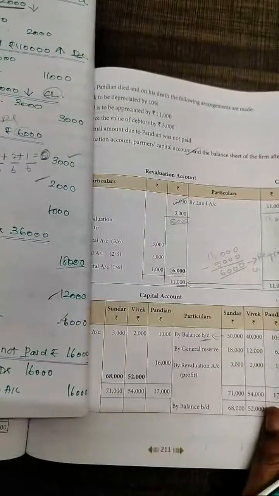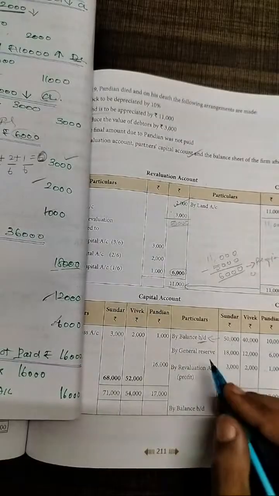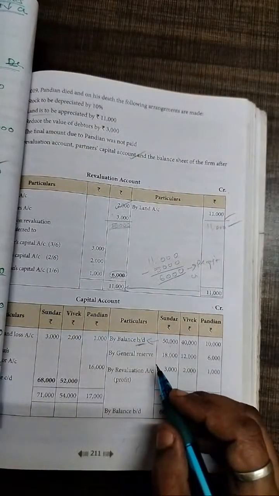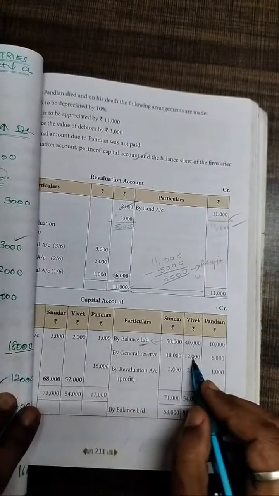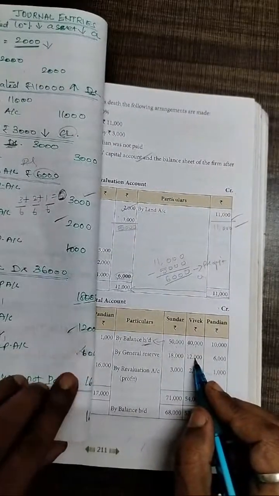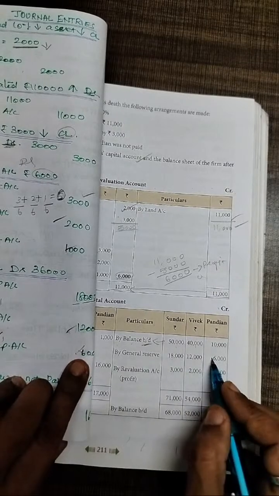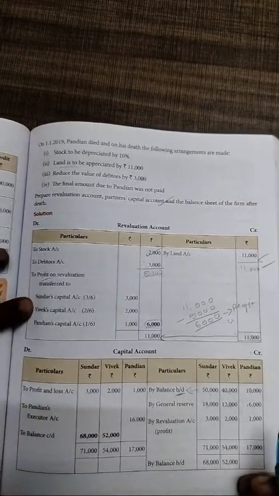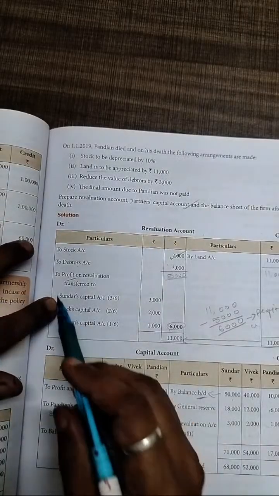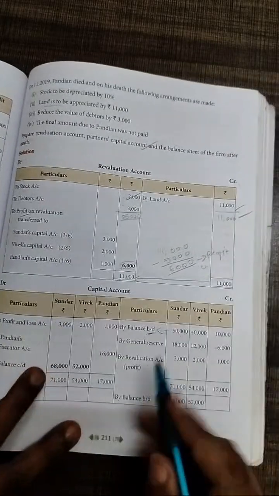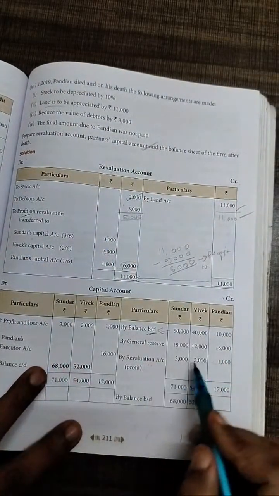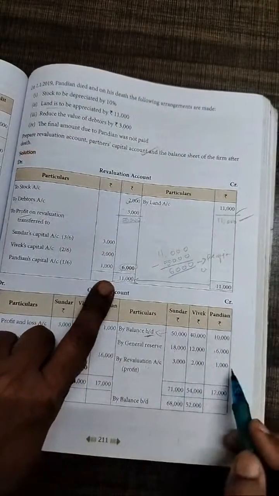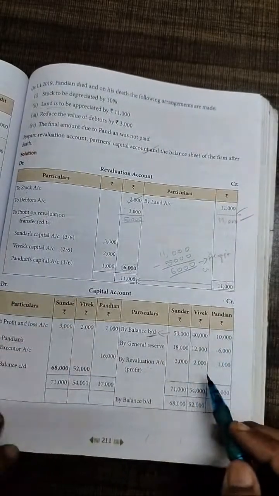So general reserve is posted on the capital account on the credit side: 18,000 rupees, 12,000 rupees and 6,000 rupees, entered with the respective partners' capital accounts. Then let's come to revaluation. Where do you find the profit on revaluation account? On the debit side. It will be posted on the credit side of the capital account, on the opposite side. Revaluation account profit 3,000 rupees, 2,000 rupees and 1,000 rupees is entered in the respective partners' columns.